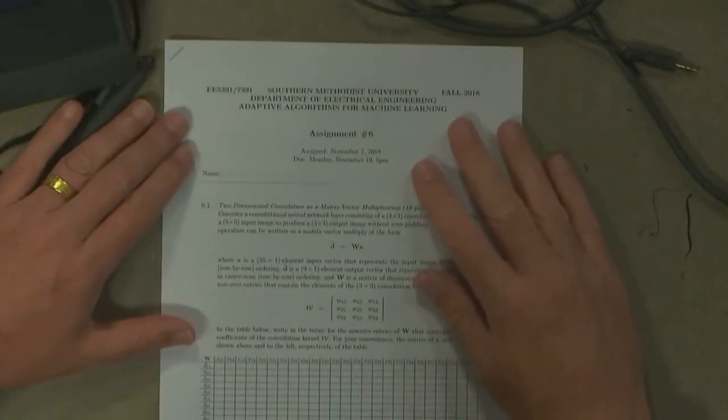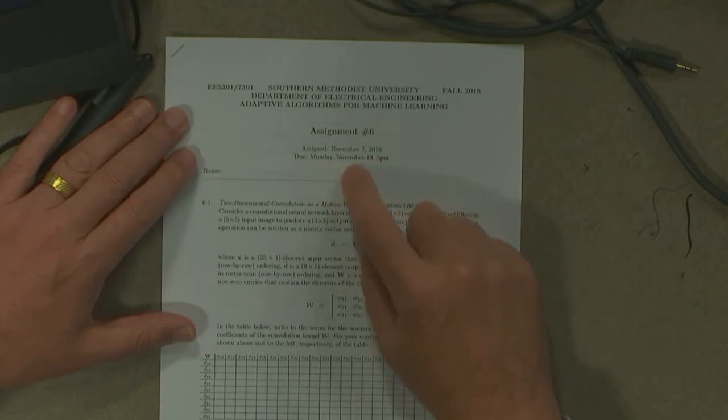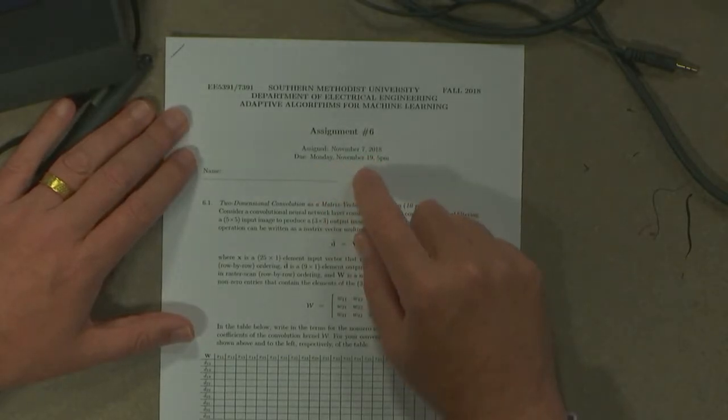All right, the final stages of this. This is assignment number 6, assigned today, due Monday, November 19th. So it's due not next week, but the week after, that first Monday, the Monday before our Thanksgiving break. We will have class that day. I will have another assignment that we'll hand out on that day as well.